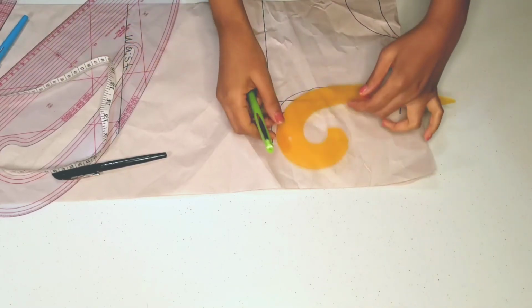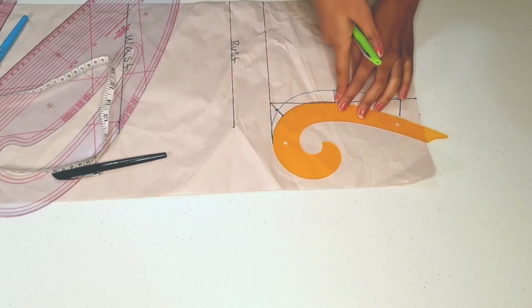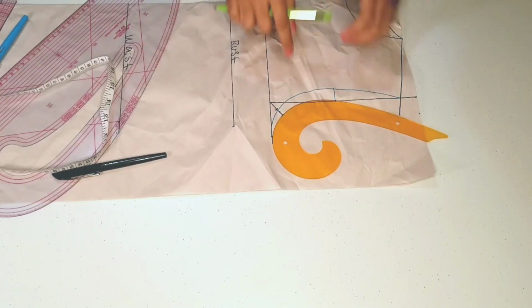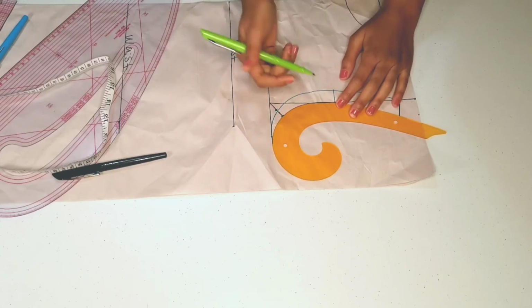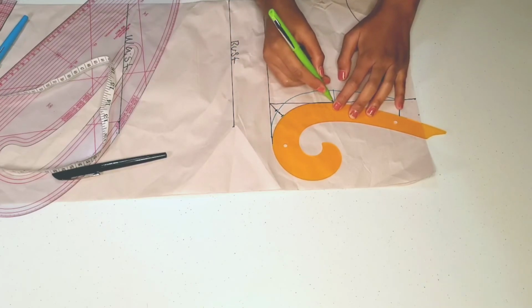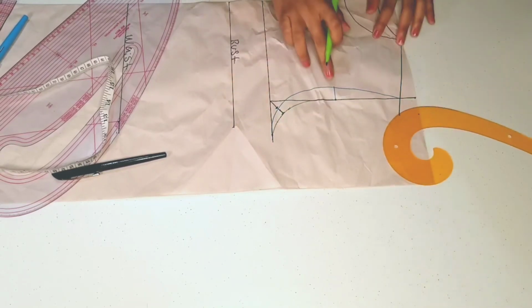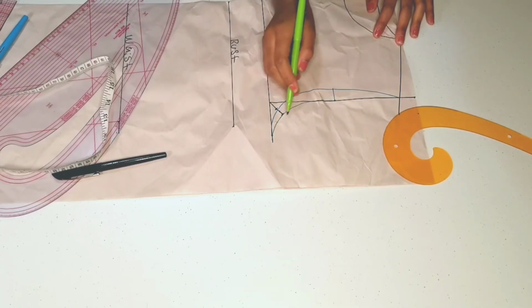Now we're going to work on our back one. And you want it to touch this halfway point right here. And roughly about that point we marked right there. So our back armhole comes straight down from here and curves out.